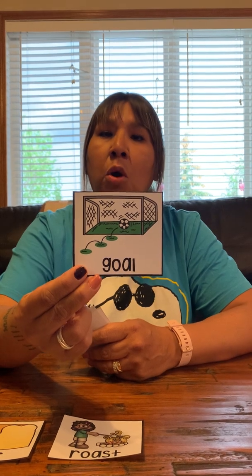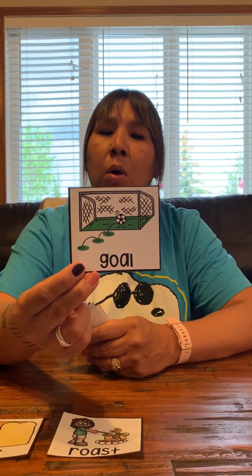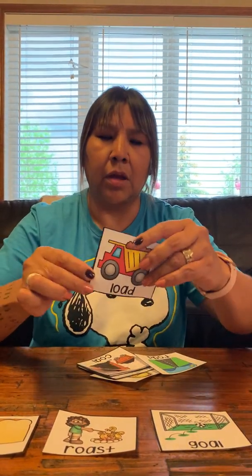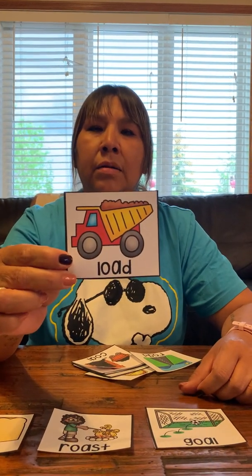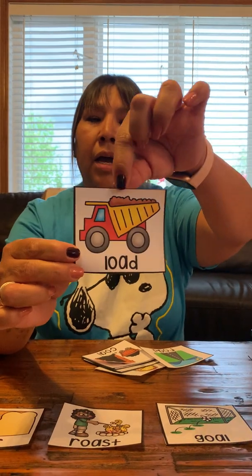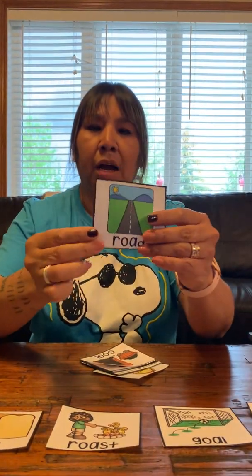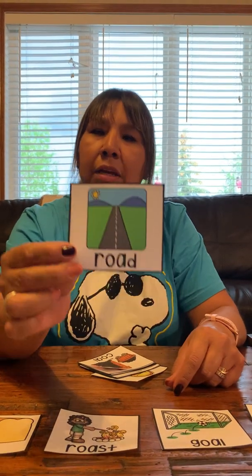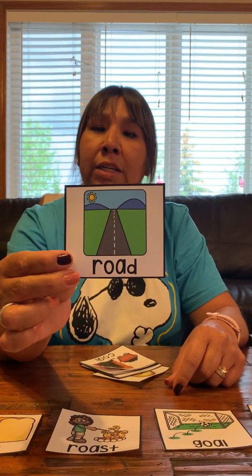I'm not very good at this though. I shoot a goal if I'm playing a game. Okay. Here. Sometimes a truck driver will have a big, here. Oh, it's broken. My fingers are broken. Load. A truck driver will have a load of rocks or dirt or something big like that. Here, I drive on the road.